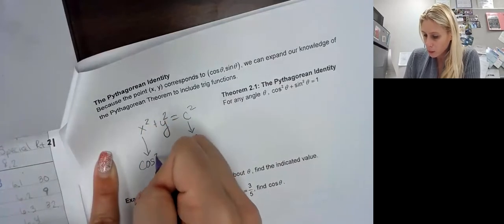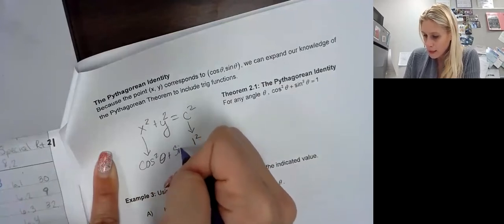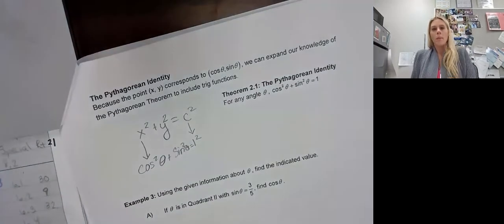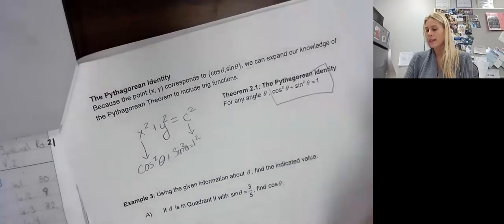But in this case, our hypotenuse is the radius of 1, and our x value is cosine. So I have cosine squared theta plus sine squared theta equals 1 squared. But 1 squared is just 1. So that's where we get our Pythagorean identity.